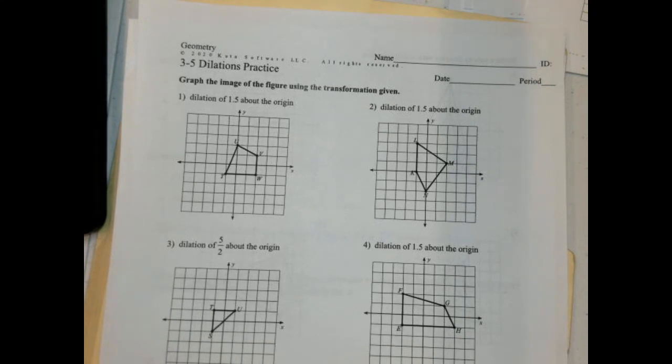And then tomorrow we'll be basically doing the last piece of the puzzle for the unit. All right, thanks, guys.